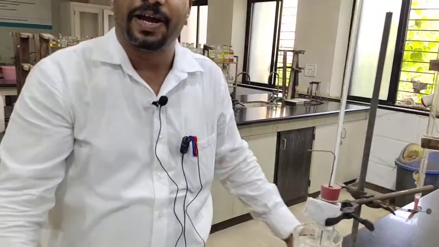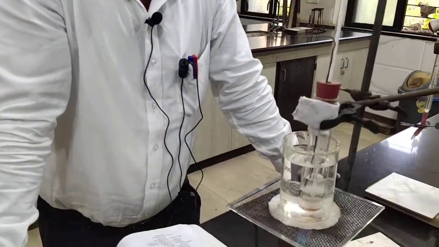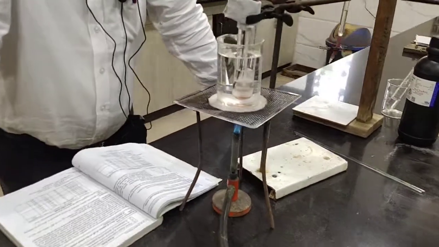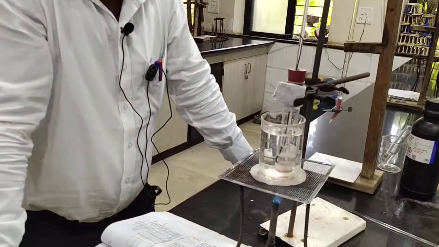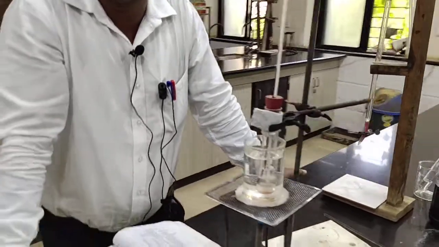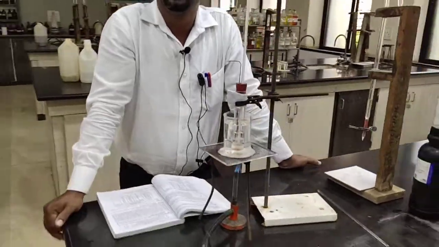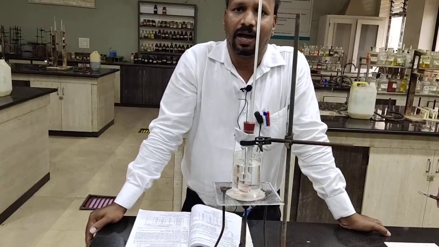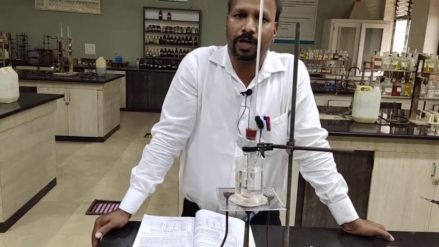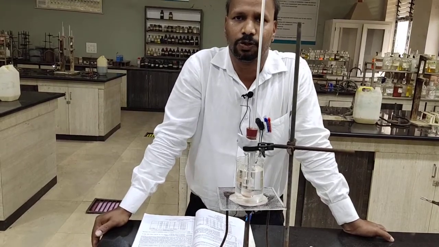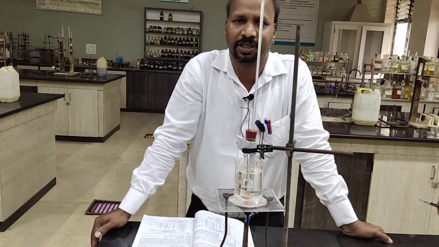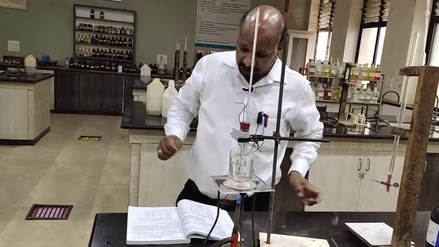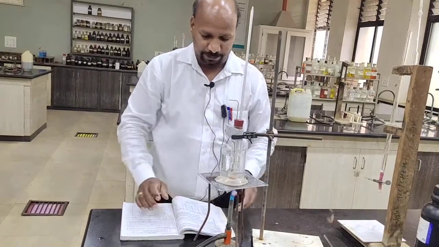The critical solution temperature is the temperature above which all proportions of component A and B, that is, the percentage of phenol and the percentage of water, are completely miscible. That temperature we have to find out, and it is known as the critical solution temperature for the phenol water system. Now let us see the experiment part.